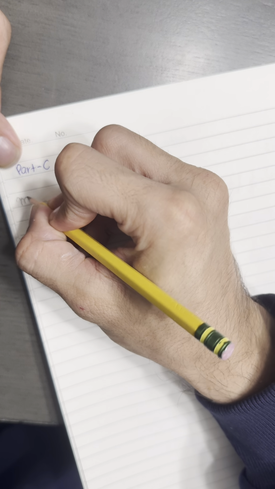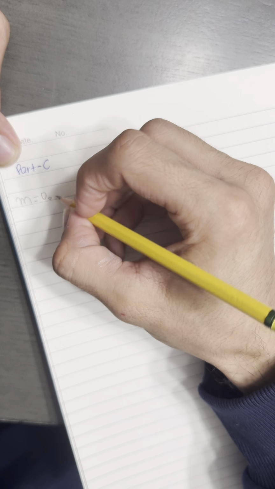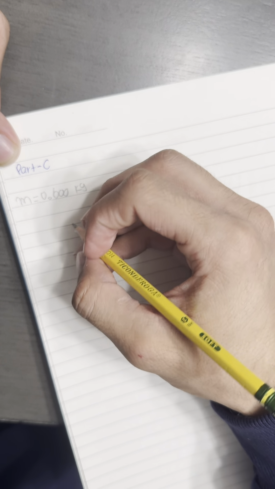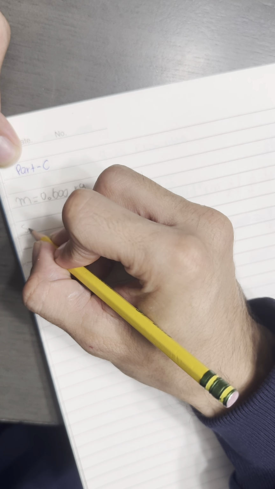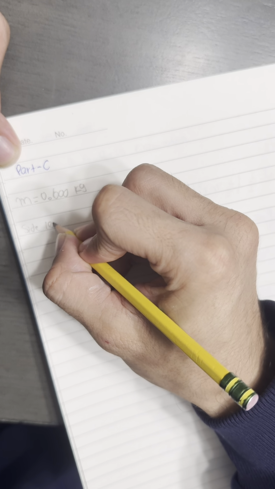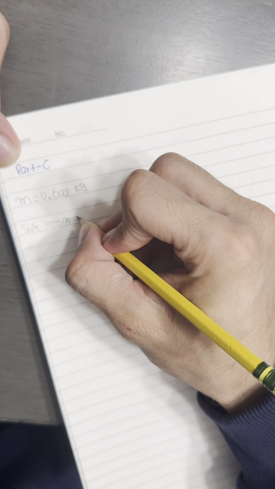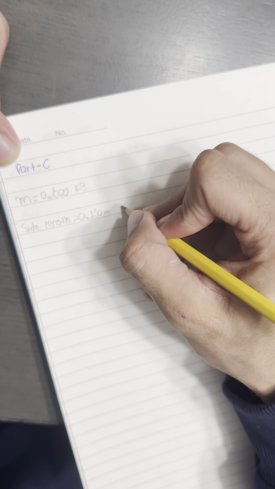So our mass is going to be equal to 0.600 kilograms. The side length is equal to 0.150 meters.